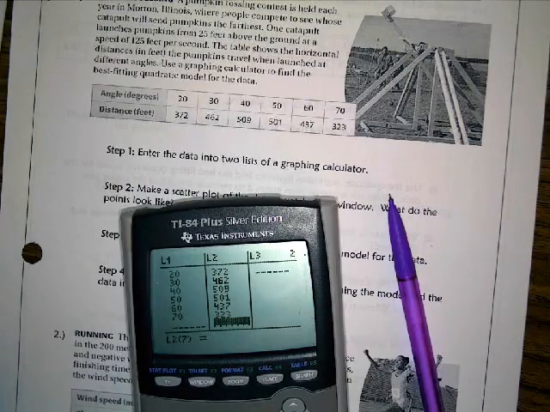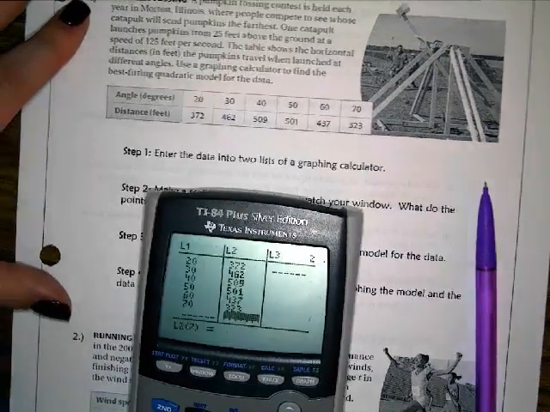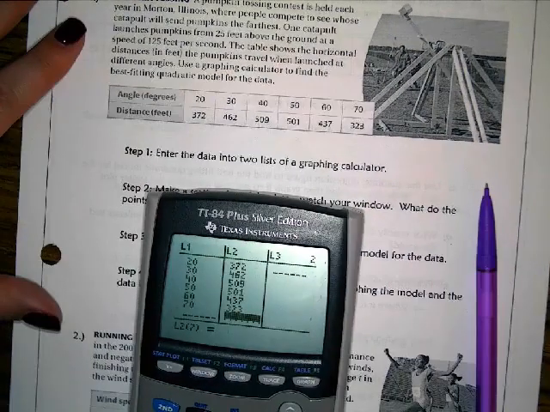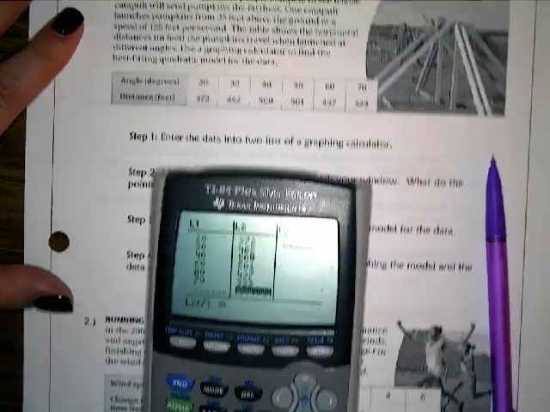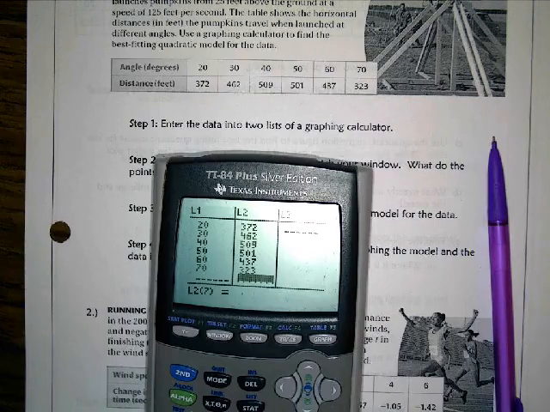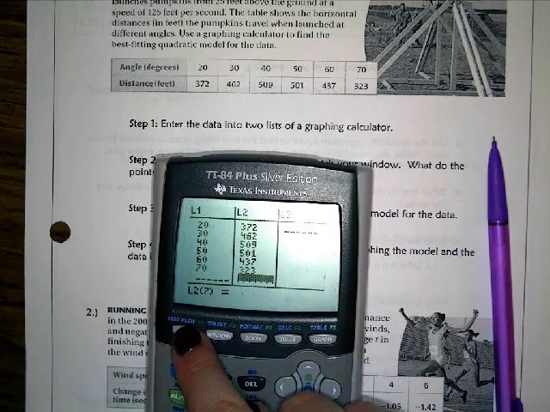Okay, so the next step is to get these points plotted on your calculator. The way that we do that is we want a scatter plot. These points are going to loosely make a quadratic, but it's not going to be a perfect quadratic. They're going to kind of be in a U shape, but a little bit random. And whenever points are kind of random, we call it a scatter plot. The scatter plot is right above the y equals button.